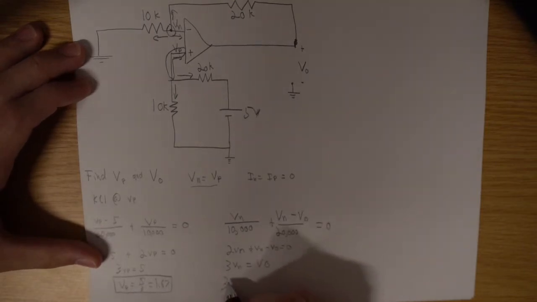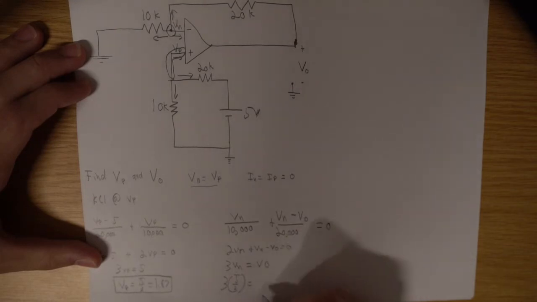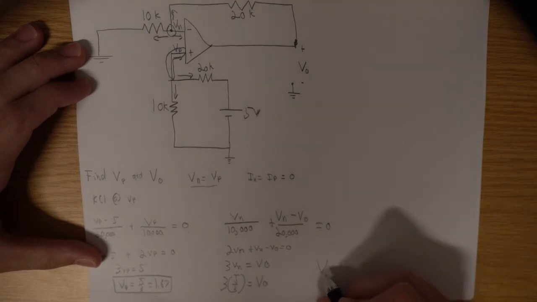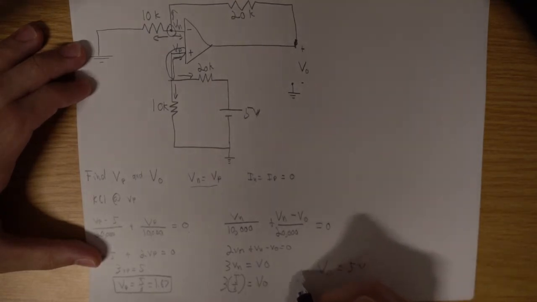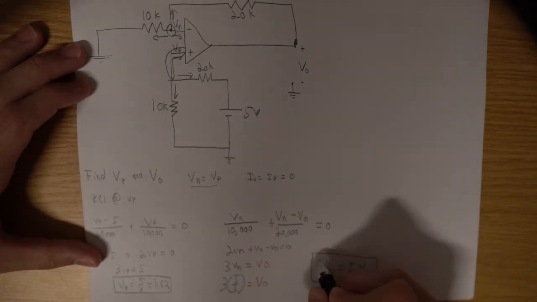That's going to be 3 times 5/3 is equal to Vo, which is just going to be Vo is equal to 5 volts. This is volts over here as well. Now we have both of our answers.